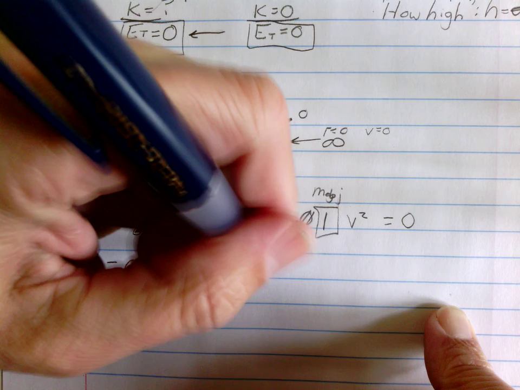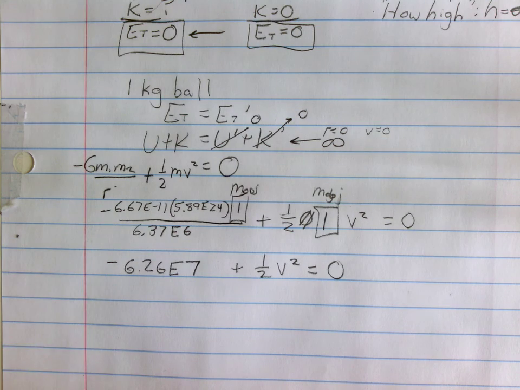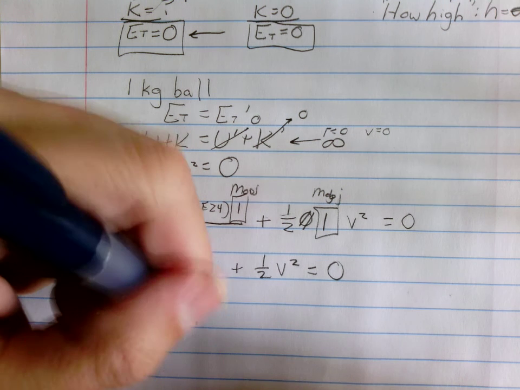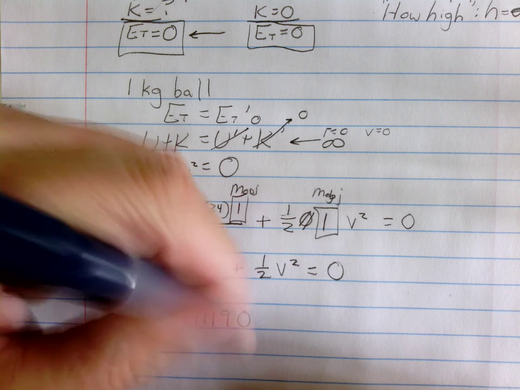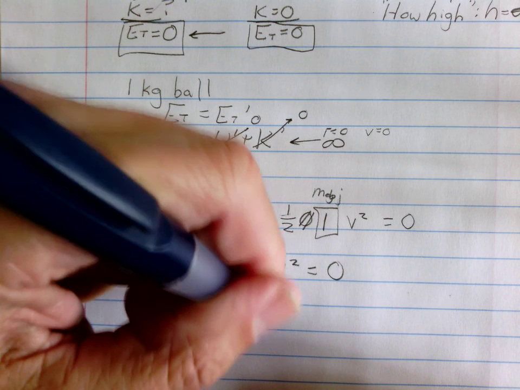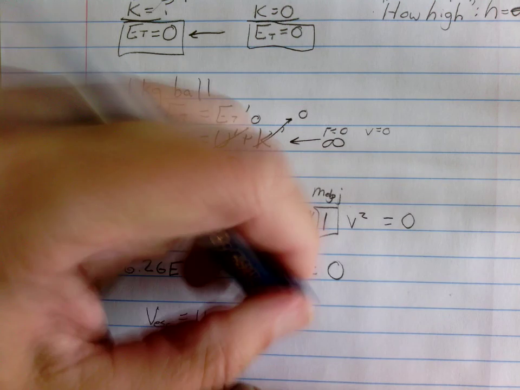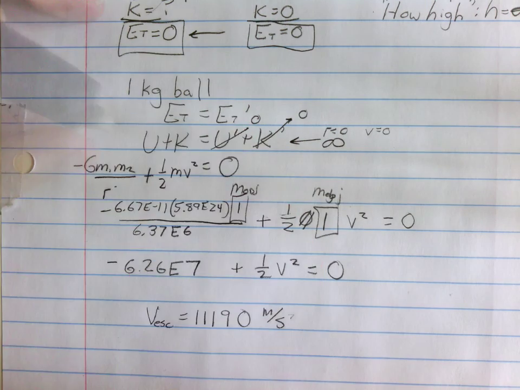So this ends up being 1/2 v squared equals 6.26 times 10 to the 7th. And so when we take that and solve for v, what we get is 11,190 meters per second, which is what we call the escape velocity. That's the escape velocity.